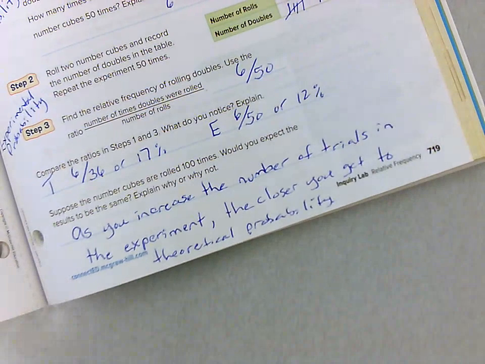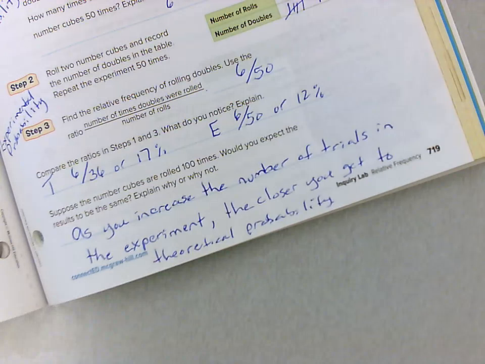So I'm going to tell you, because I don't have it anywhere else on this page to write, if I tossed it 100 times, okay, so I doubled my experiment. I tossed it 100 times. This time, I definitely got more doubles than I did when I tossed it 50 times. And so I actually got about 16%.